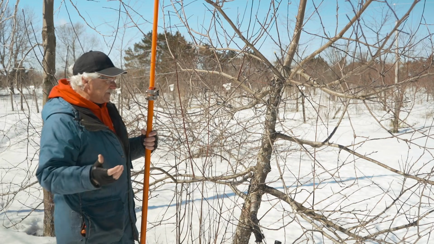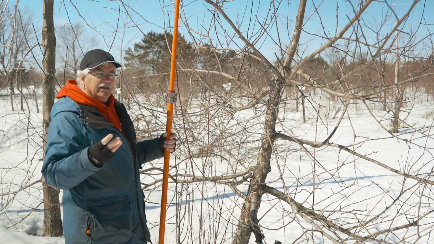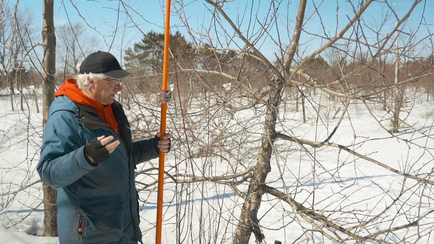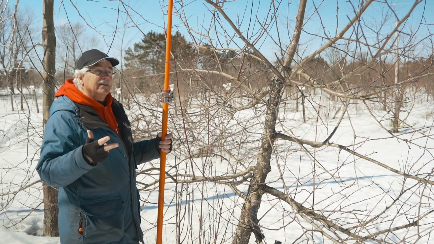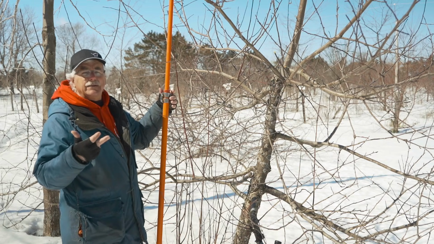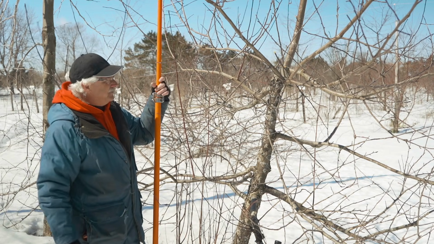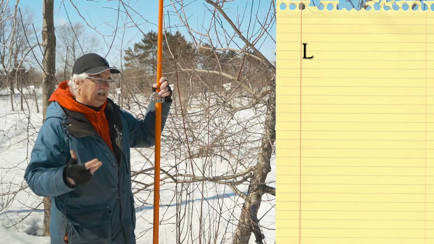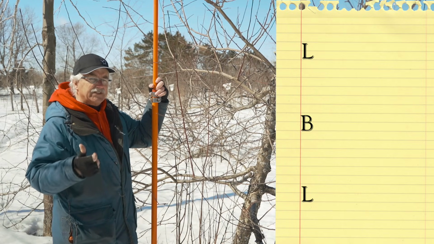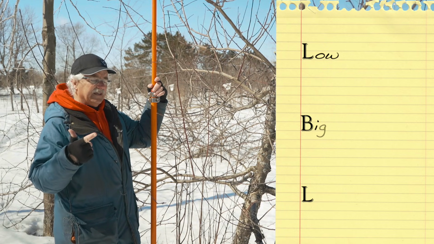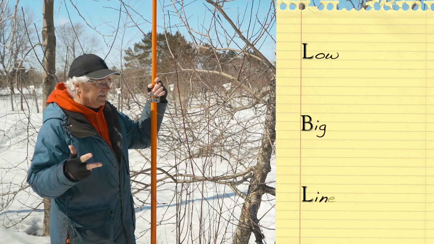So now there's a simple three-letter acronym, LBL. And I thought, LBL, let's put it into a label, LABEL. Anyway, figure out a way to remember that it's LBL. And what does each stand for? L is low, B is big, and L is line.